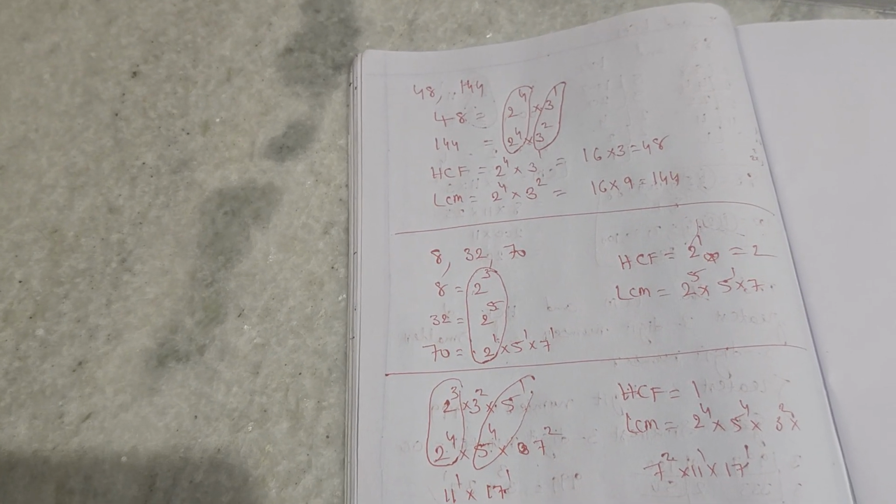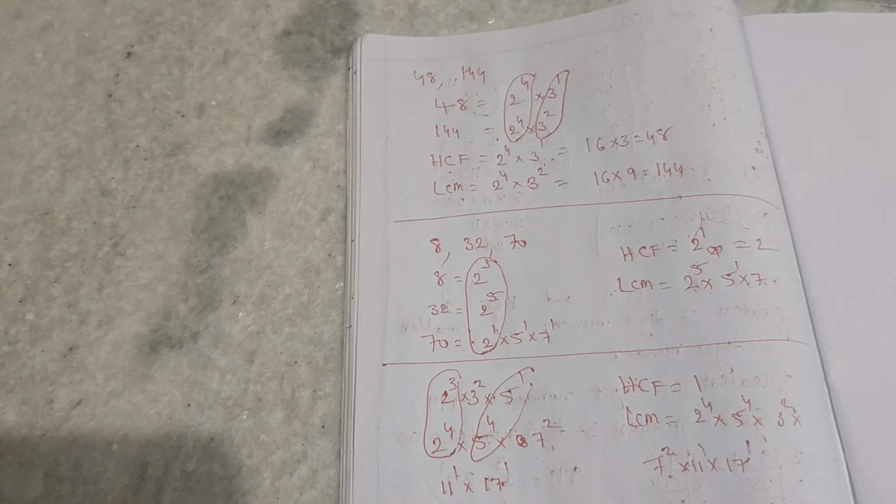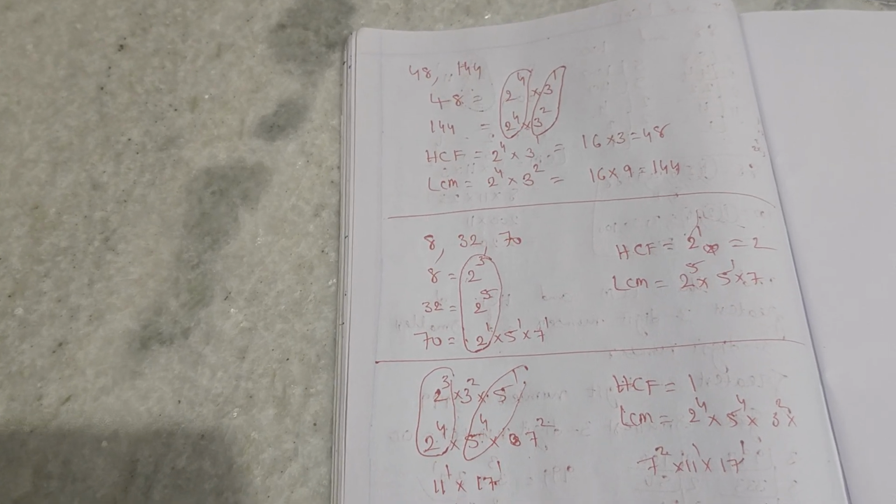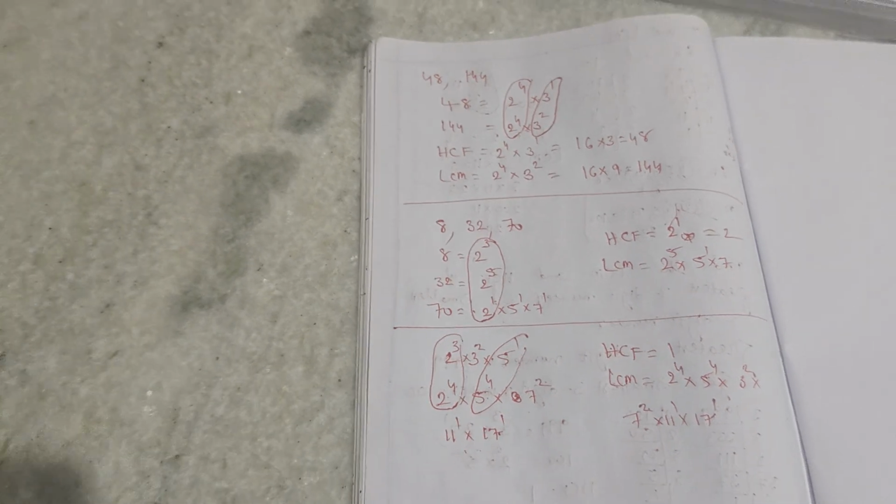Did you understand, children? Tomorrow I will explain how to check whether it is a composite number or not. Okay, children? Thank you.